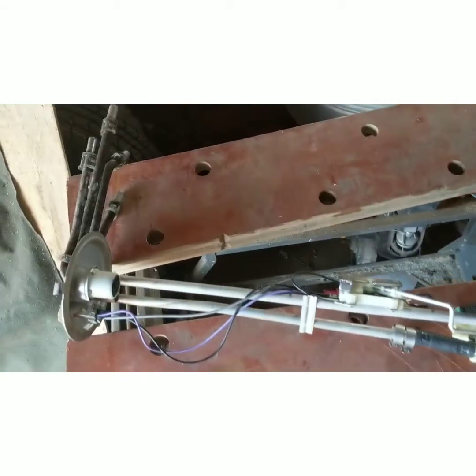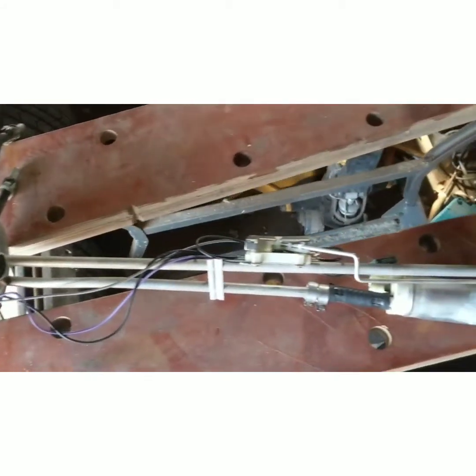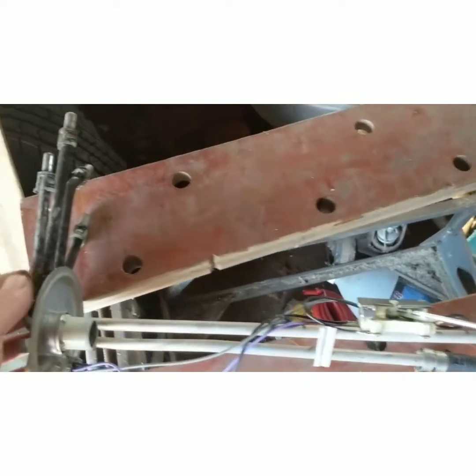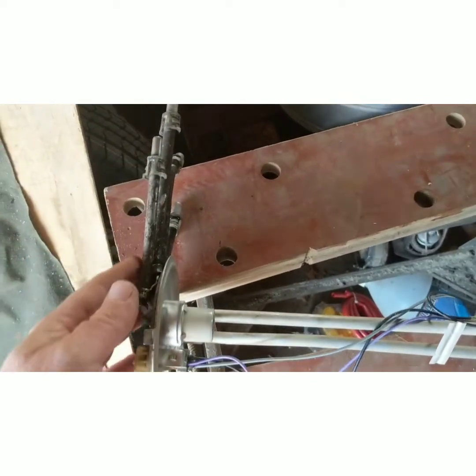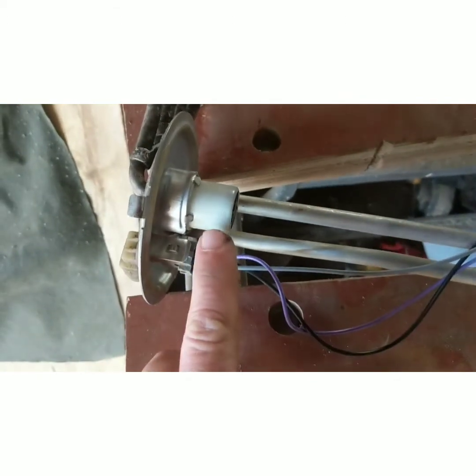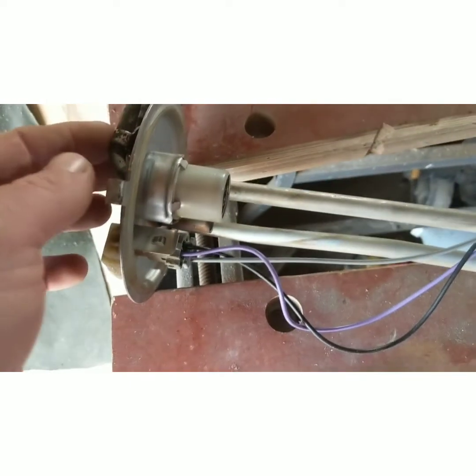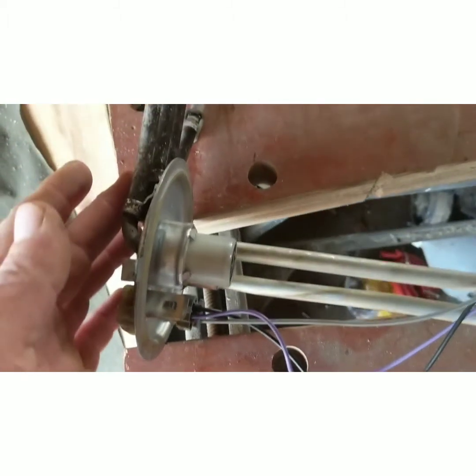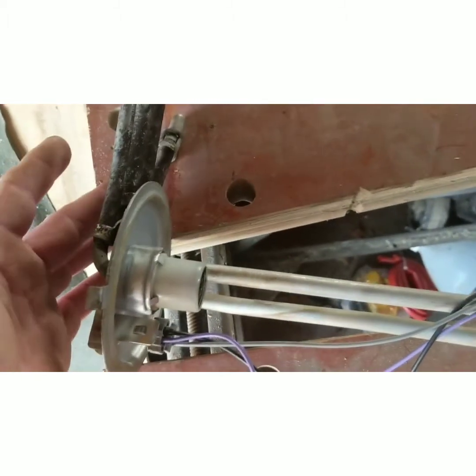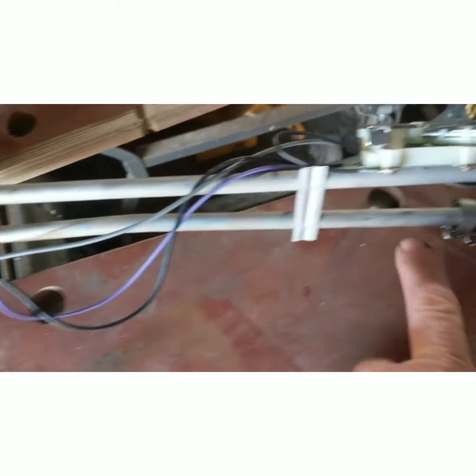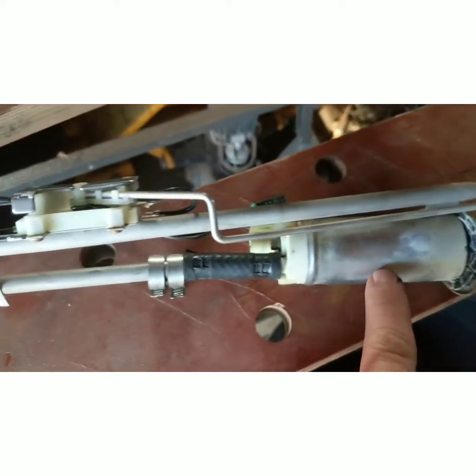All right guys, we got our sending unit and everything in here. Let's kind of go through this again. You can see there was all kinds of lines that I had to do. Like I said, there's a regular resonator there. That's what one line goes to. Another line would go to the charcoal canister. Another line would be this main pump line.